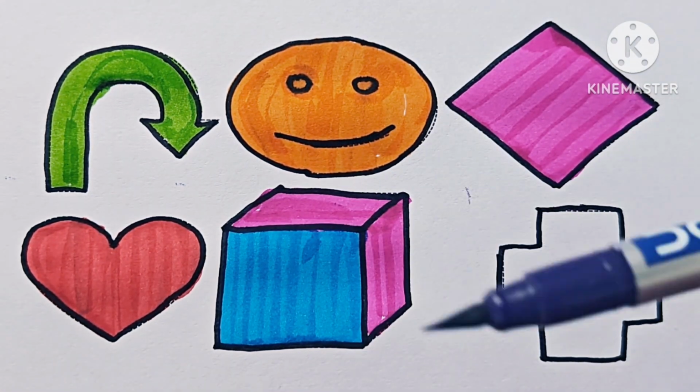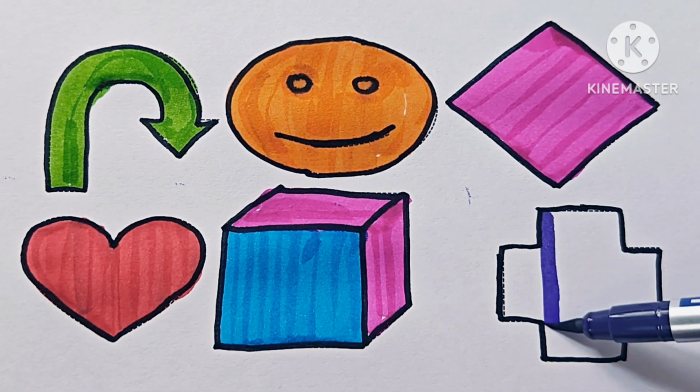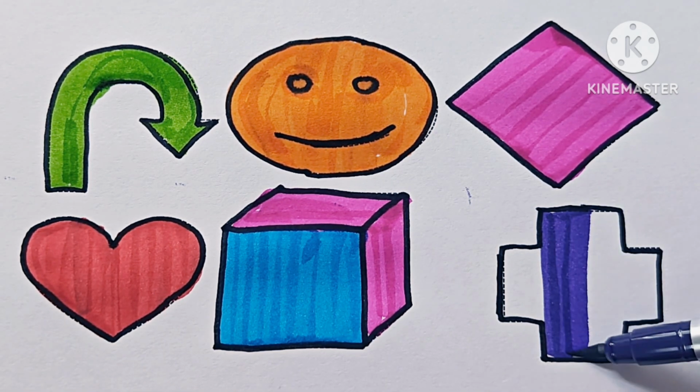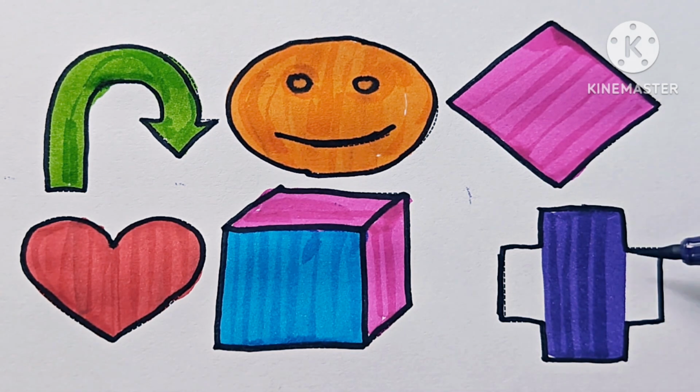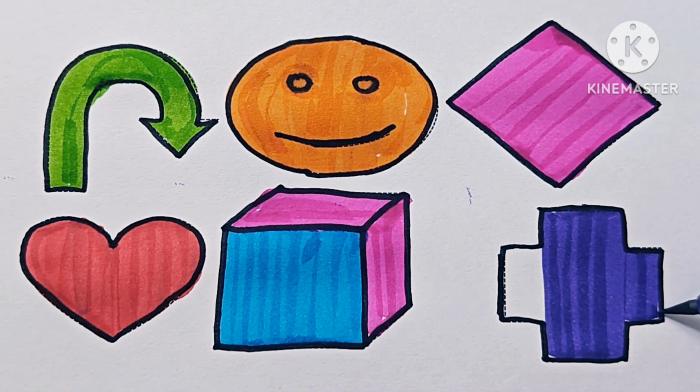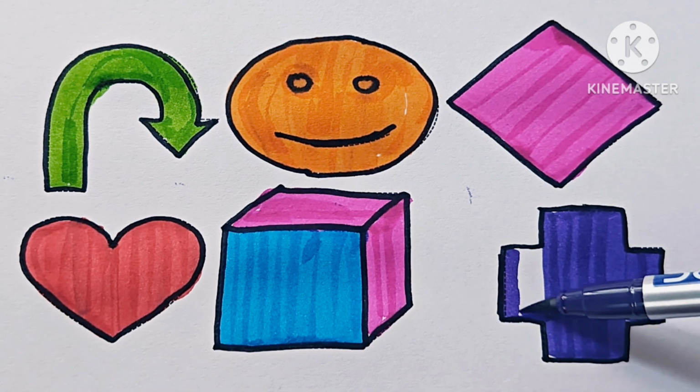This is purple color and this symbol is cross. Purple color and the symbol is cross.